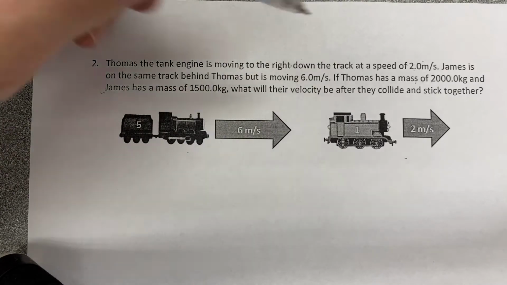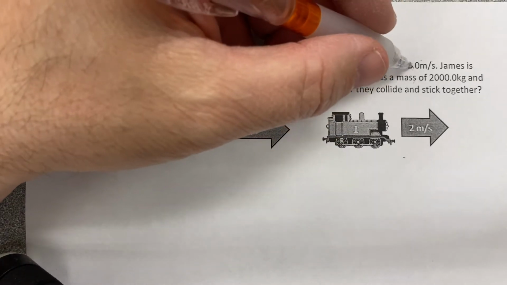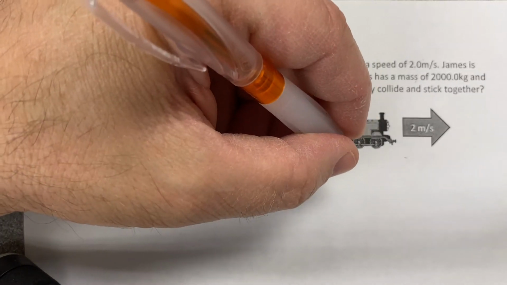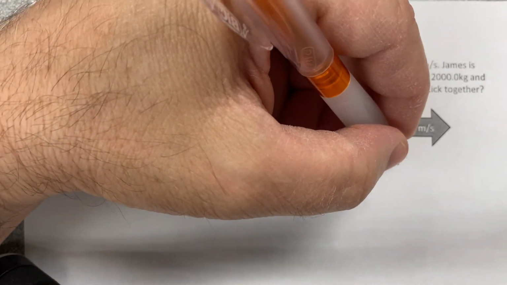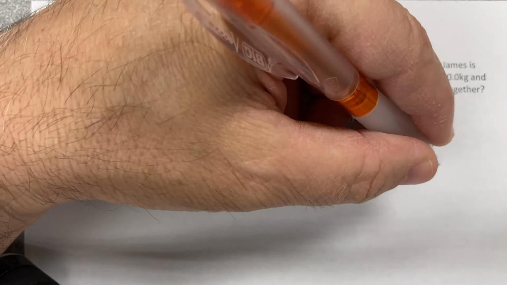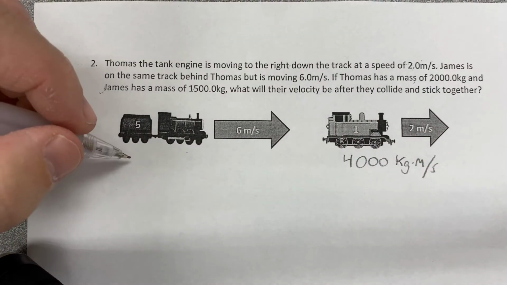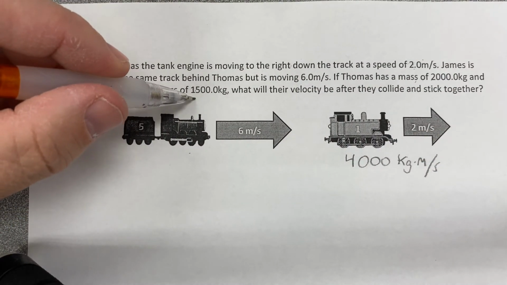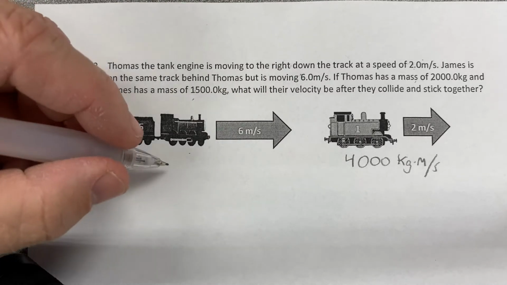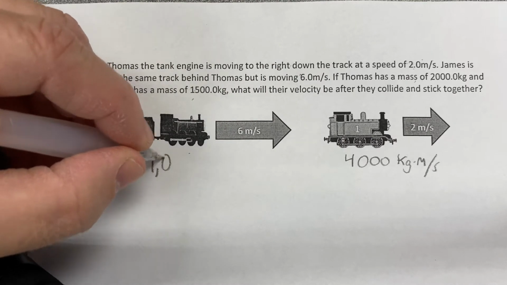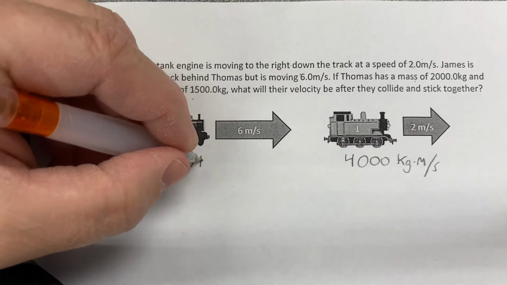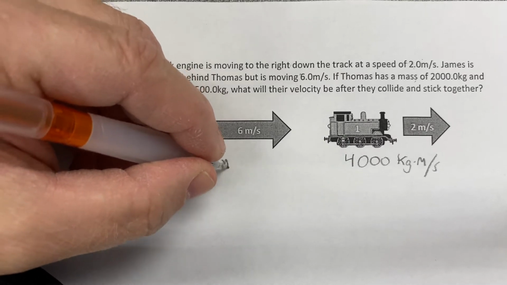So that's already in SI, so we're good to go with that one. So that is 4,000 kilogram meters per second. And James is 1,500 kilograms at 6 meters per second. So that's 9,000. We multiply that. 9,000 kilogram meters per second.